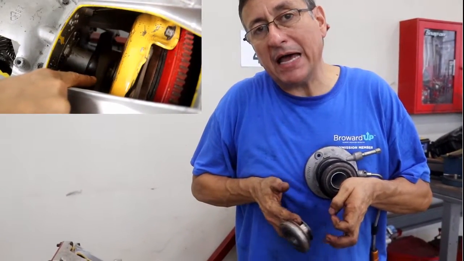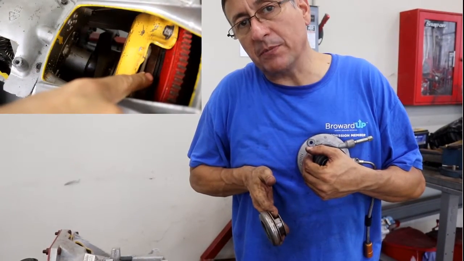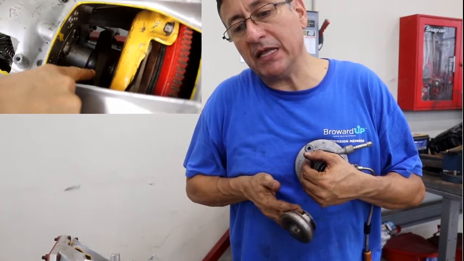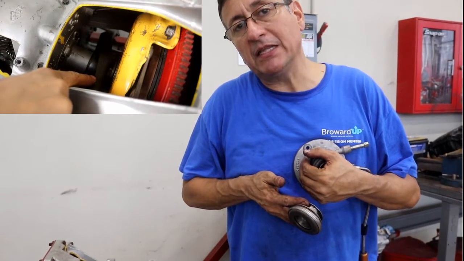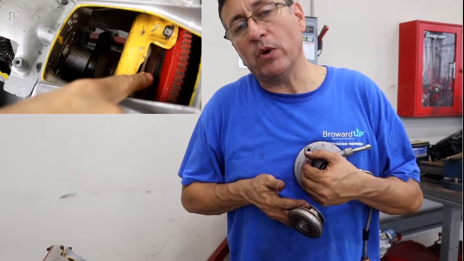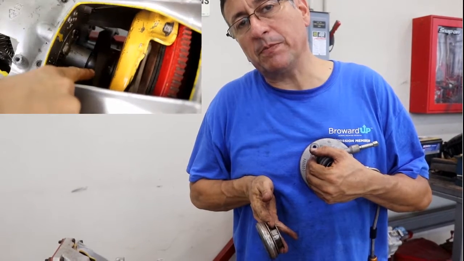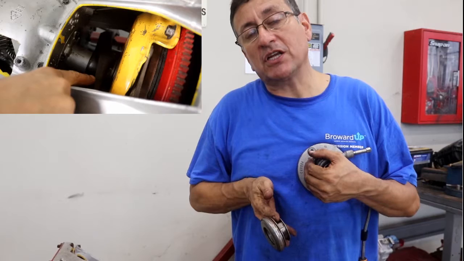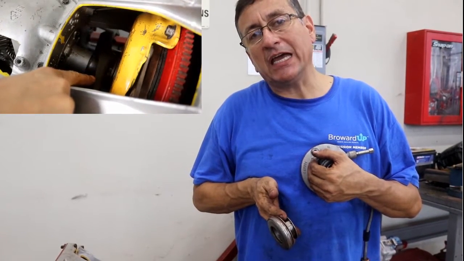When you apply the clutch pedal, this element goes forward, compresses the pressure plate, and the friction disc is free. When you release the pedal, this element goes back, and the pressure plate compresses the friction disc, and the transmission is connected with the engine. When I apply the pedal, this element goes forward, compresses the pressure plate, the friction disc will be free, and the input shaft of the transmission is free. In other words, the transmission is disconnected from the engine.